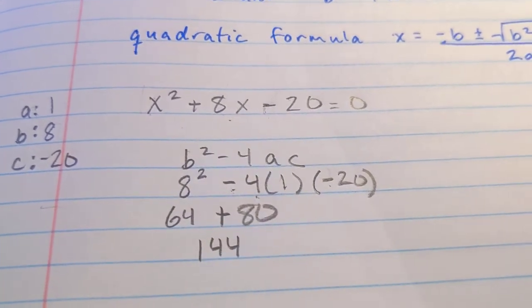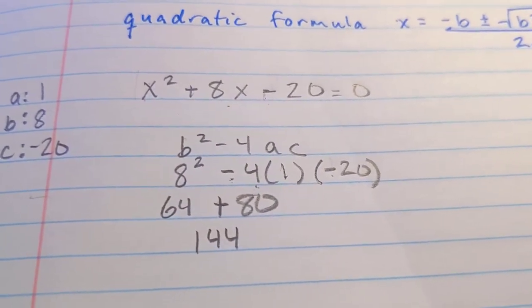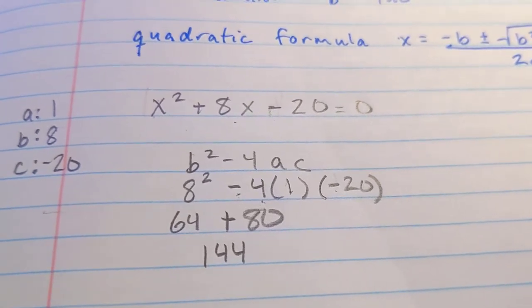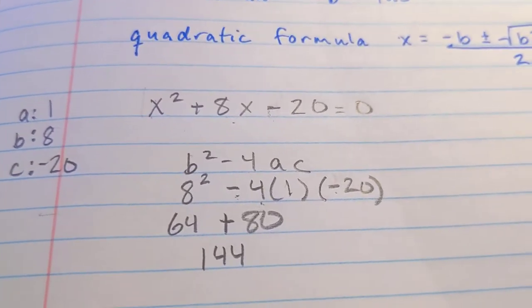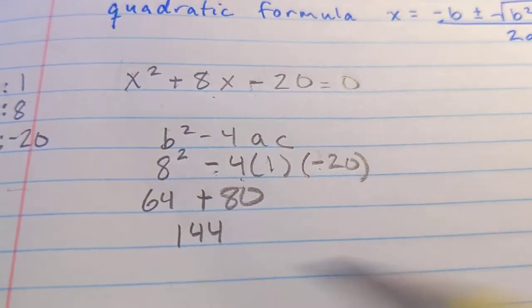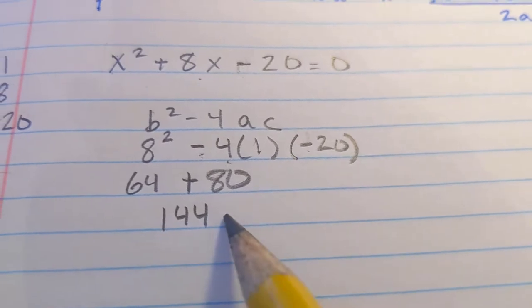Now we look back at our notes, because I know you have them. And what it said for our discriminant is, if our value is positive, that means that there is a solution. If my value is a positive perfect square, this is a perfect square.